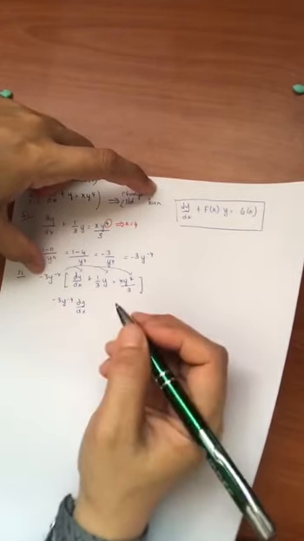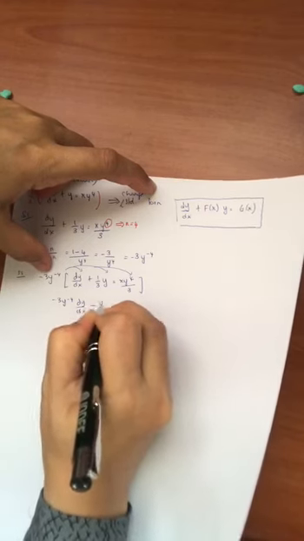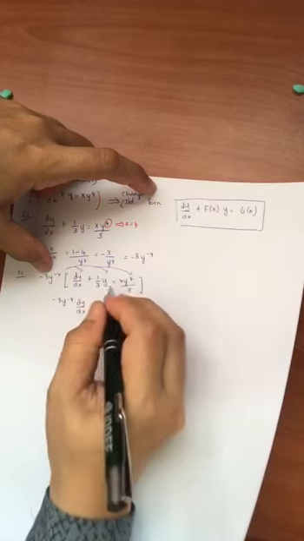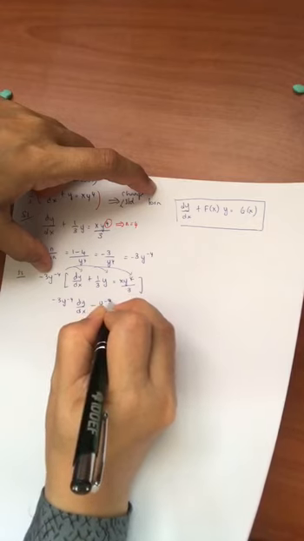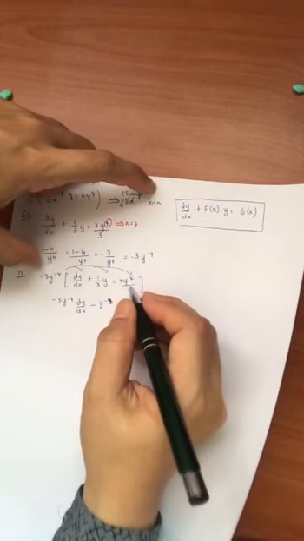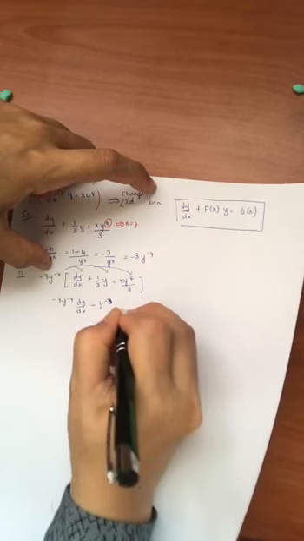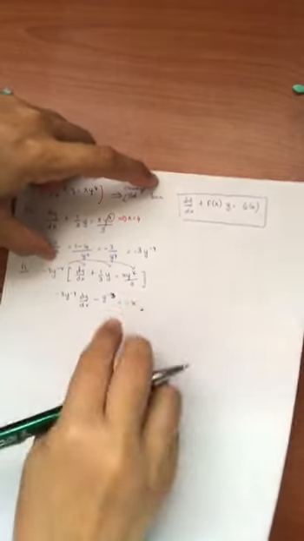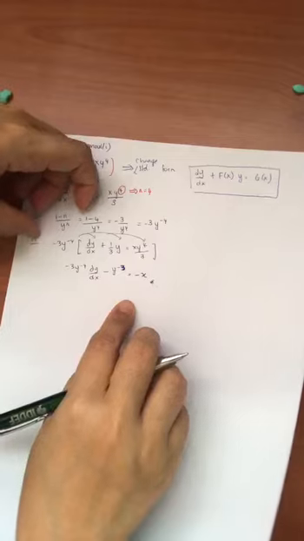The 3 and 3 can be cancelled. And then you have minus y power of negative 4 times y, which is y power 1, so you get y power negative 3, equals y power 4 and y power negative 4 will cancel off. 3 and 3 also cancel off. So what you get on your right hand side is simply negative x. So this is the expression that you get whenever you expand the operation.